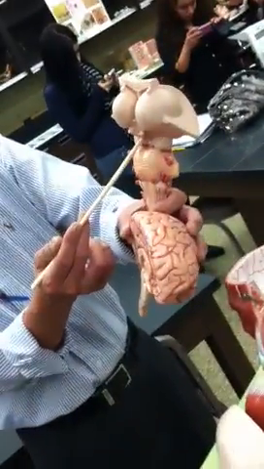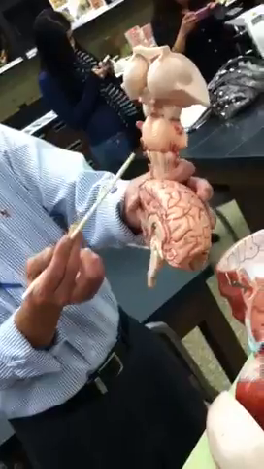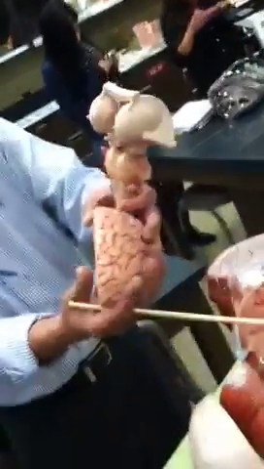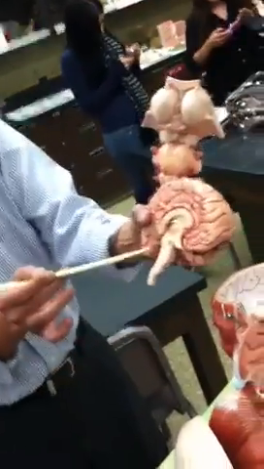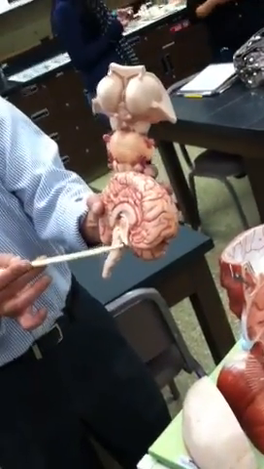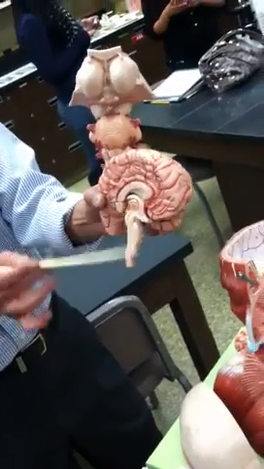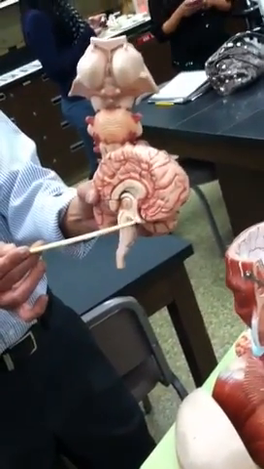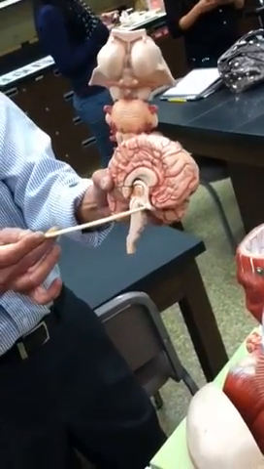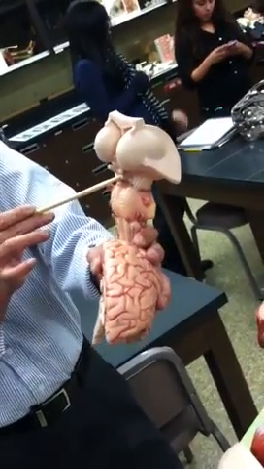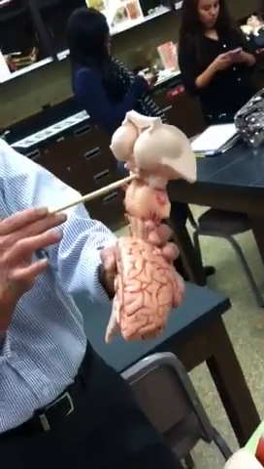Now, anterior, inferior to optic chiasm, what do we have here? The infundibulum. Right? From this view, this is the infundibulum or pituitary stalk.